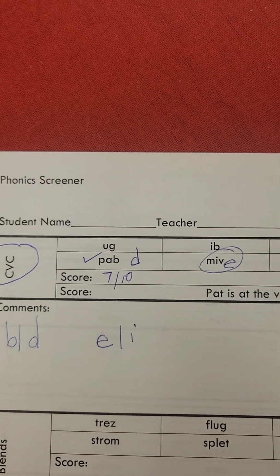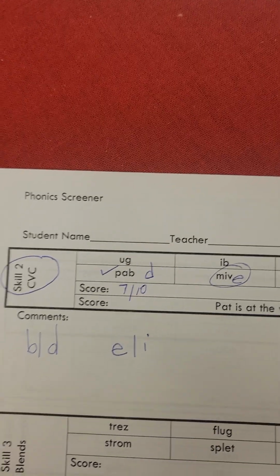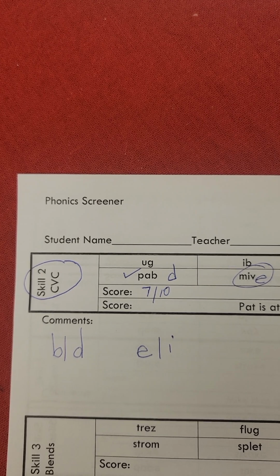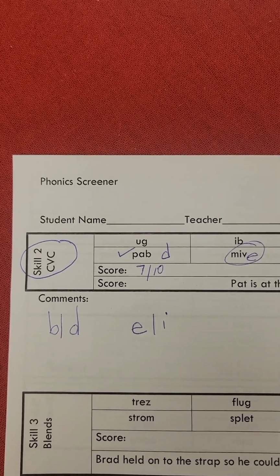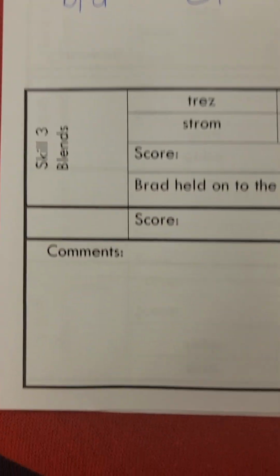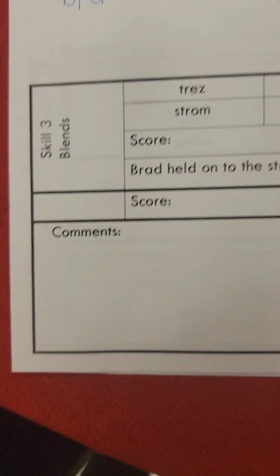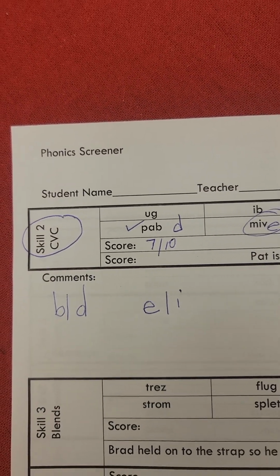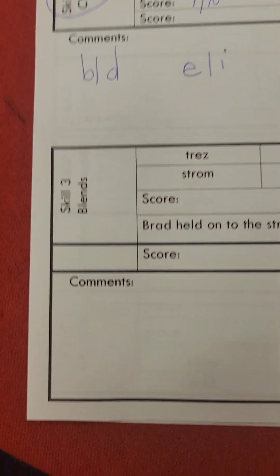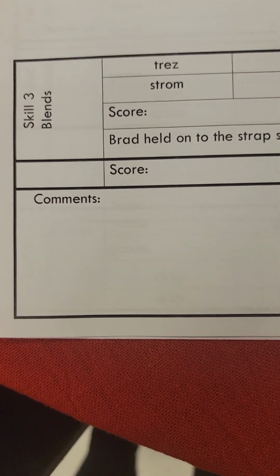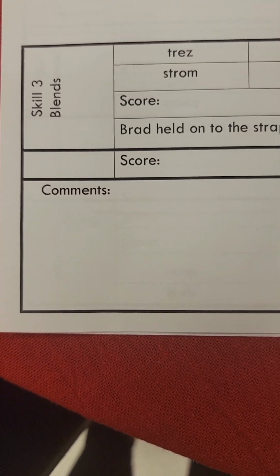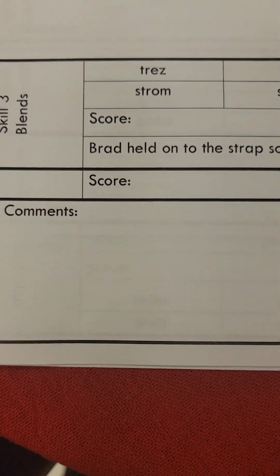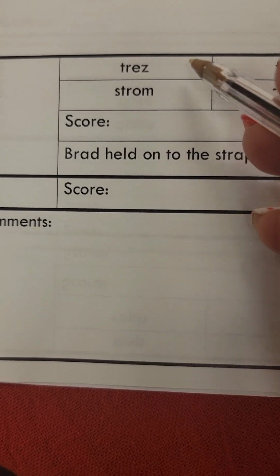Now let's say that we're moving on to the next one. Let's say that they had 8 or more out of 10. Only if they had 8 or more out of 10 do I move to the next section. But for this purpose, let's say that they did. So now I'm going to go on to blends, and they're going to go across and read those to you.